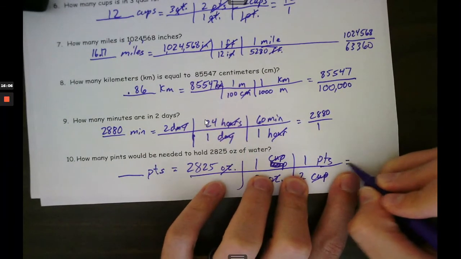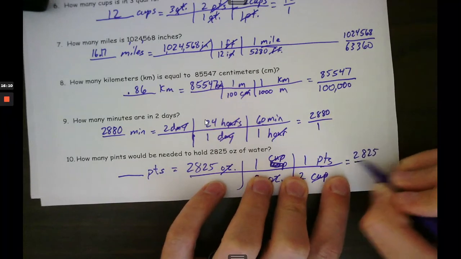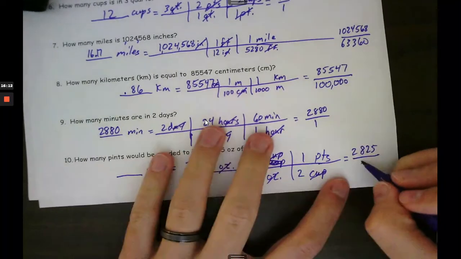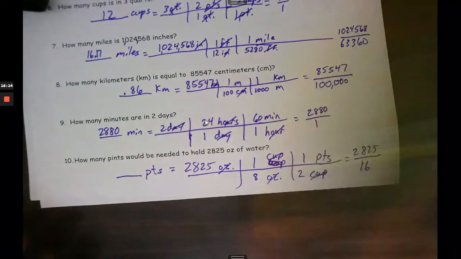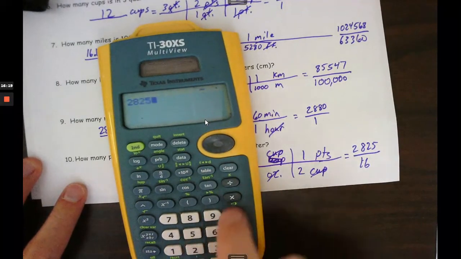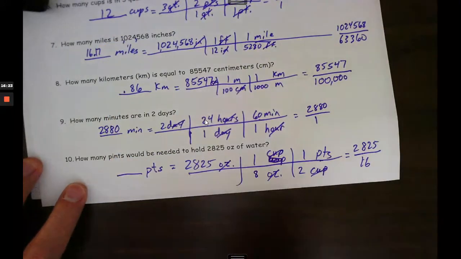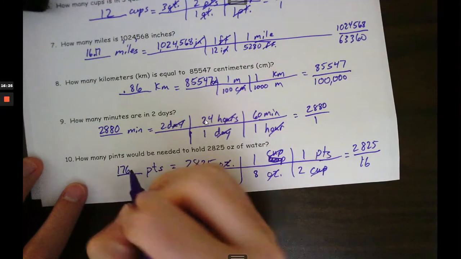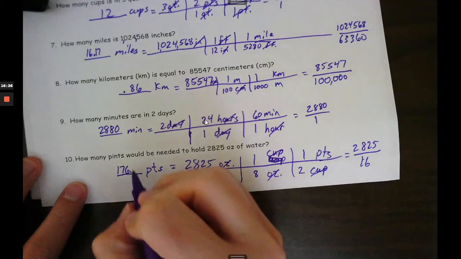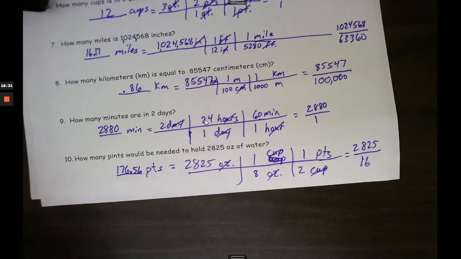Multiply across the top is going to be 2,825 divided by 8 times 2, which is 16. Alright, so we're going to do 2,825 divided by 16. And we get 176.56. So 176 and a little over a half of another one, pints.